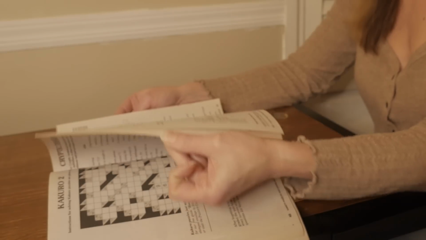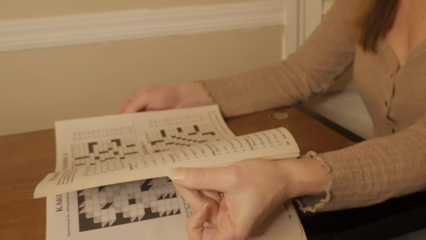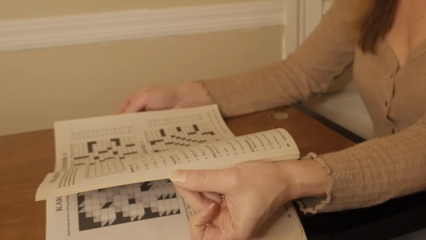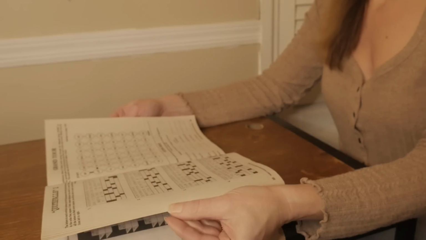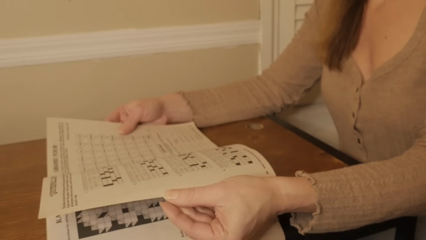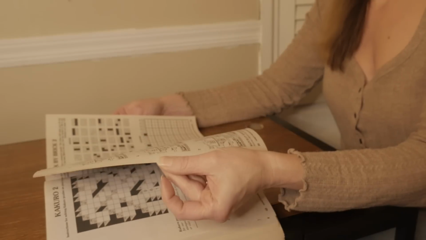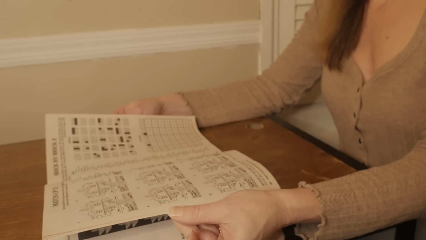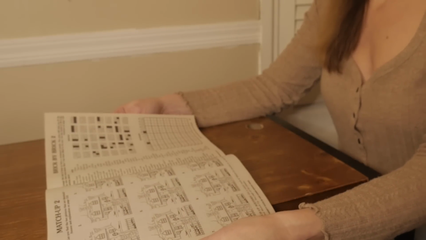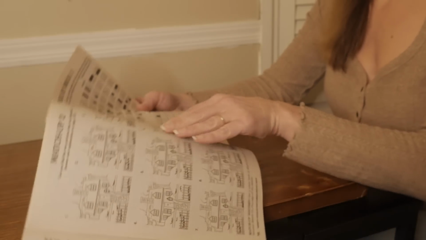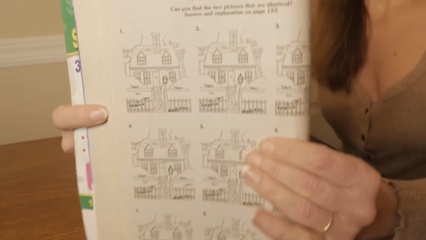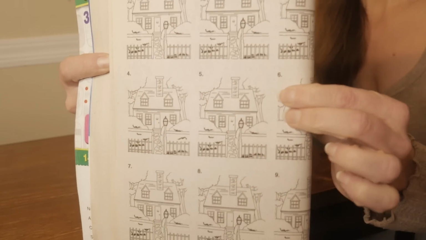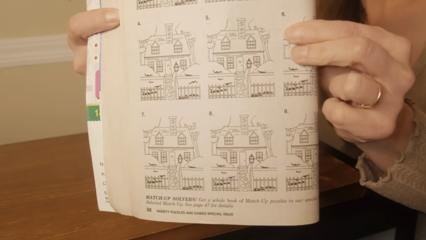More logic problem, word games puzzle, double trouble, double trouble. There's a few more. Let's see, we already did Quotefalls, brick by brick. Another one that's find the two identical pictures. So they look like they're all the same, but they're not.